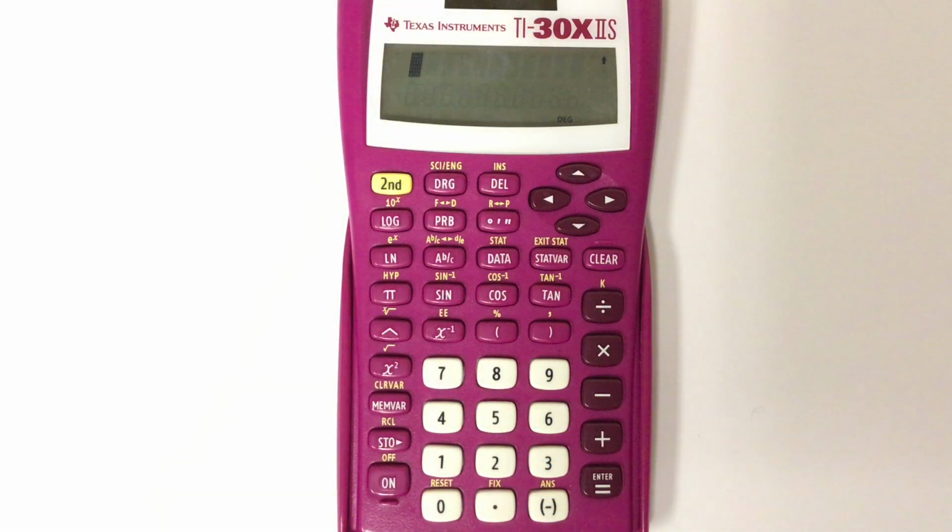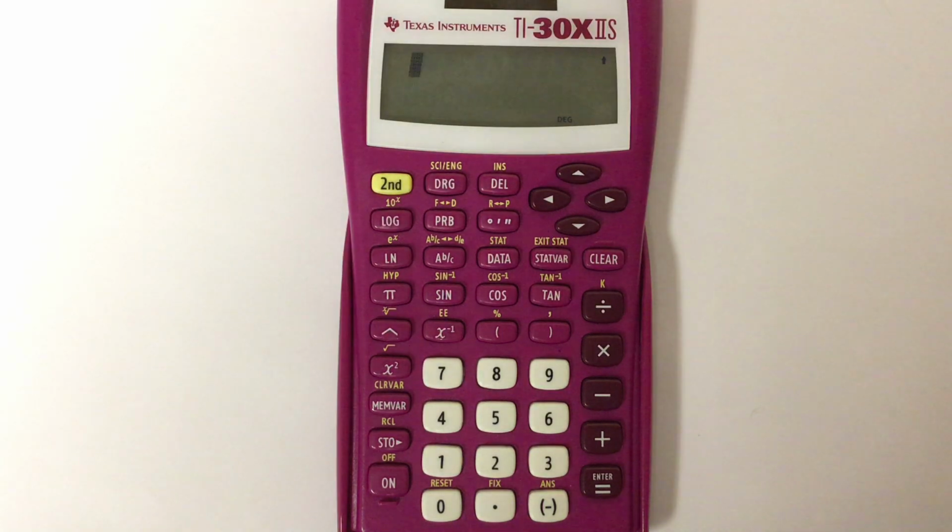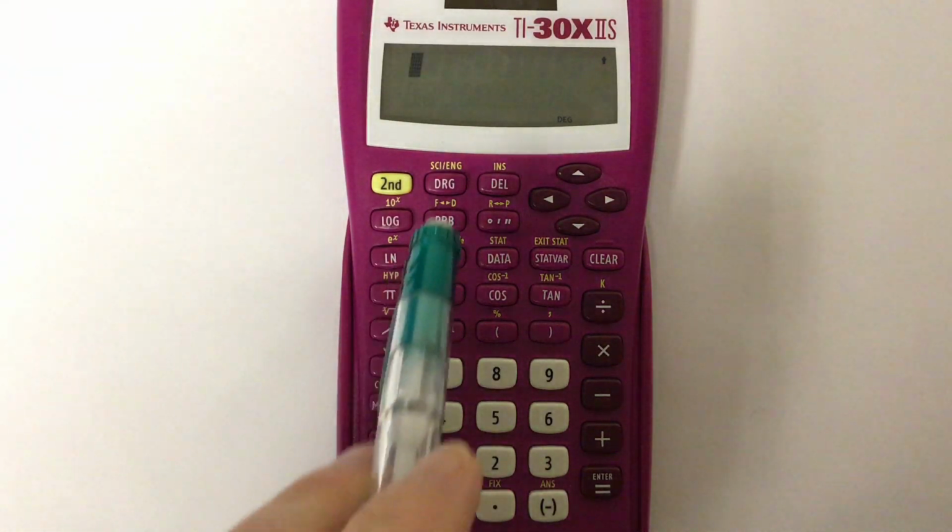So I did decide to come over to the calculator for just one thing I want to show you. If you have your calculator in degrees and you really want to stay in degrees and you don't want to change to radians because you're only going to do this one thing in radians, then there is a workaround.